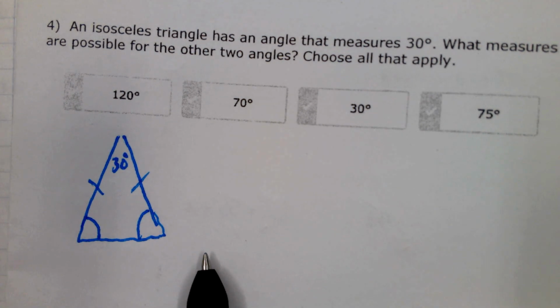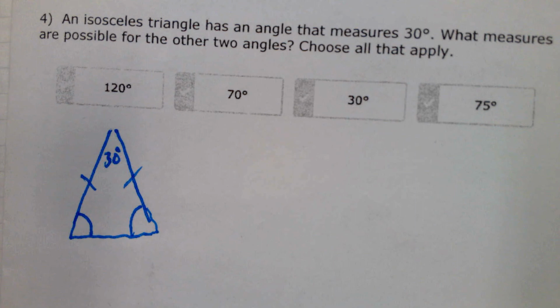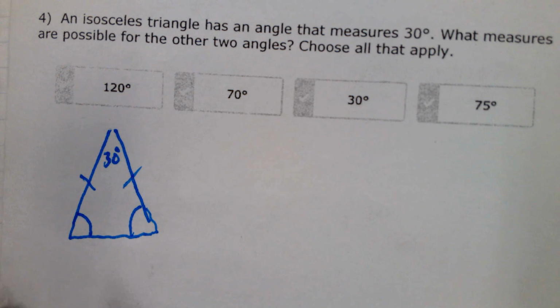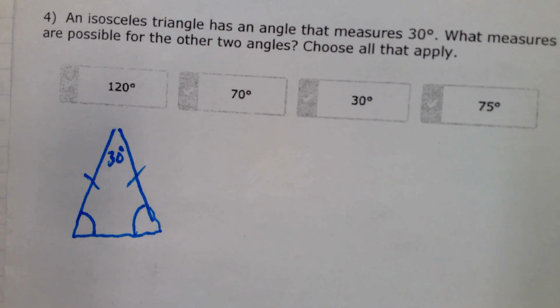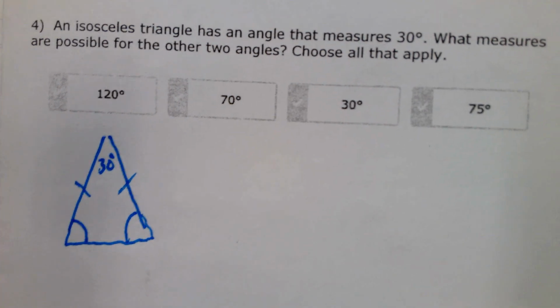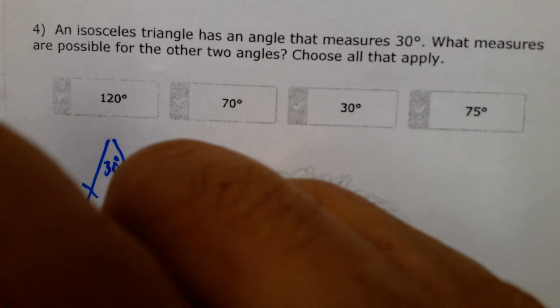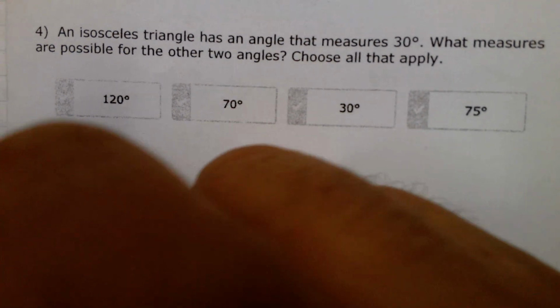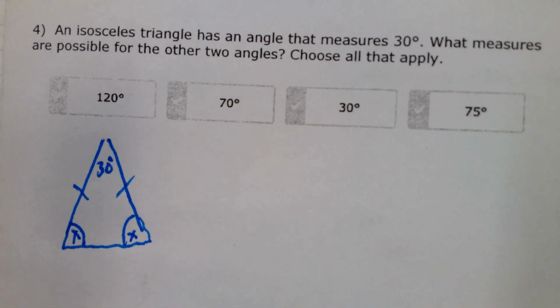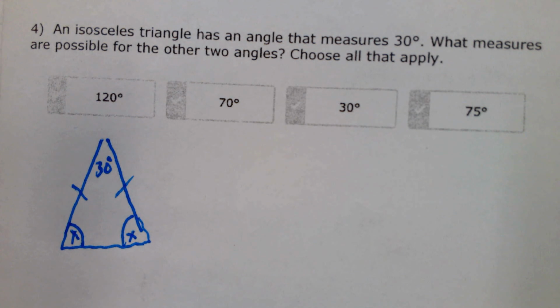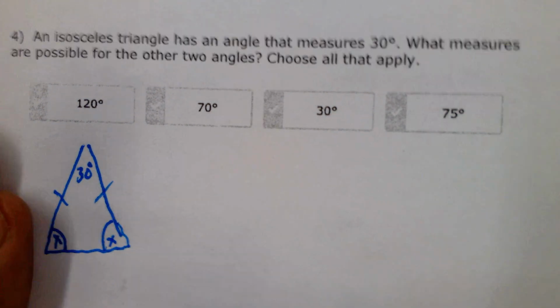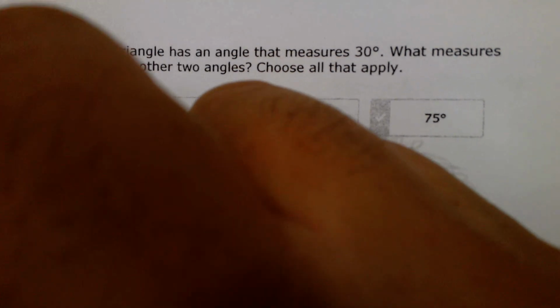So since we don't know them, what do we have to call them right now? What can I call these measurements right now if I don't know what they are? X. Okay, so right now they're called X. So let's add this up. We've got 30 plus X equals 180.